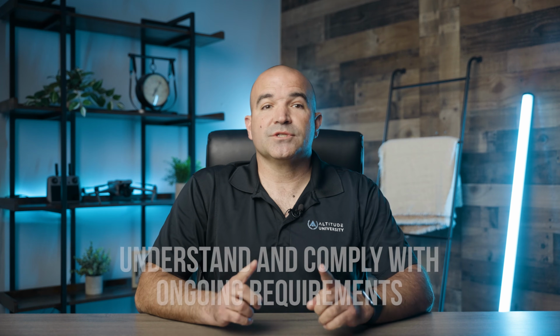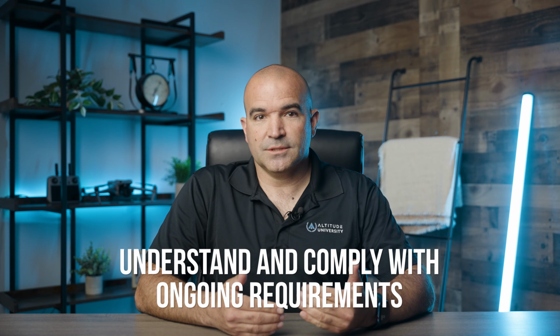Step 7. Understand and comply with ongoing requirements. Having your remote pilot certificate is an ongoing responsibility. There are several requirements and best practices you need to adhere to as a certified drone pilot. Recurrent training. The FAA requires remote pilots to complete recurrent training every 24 months to ensure they stay up to date with regulations and best practices. This training can be completed online through the FAA's training portal.